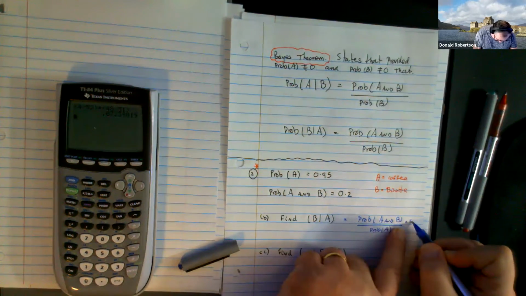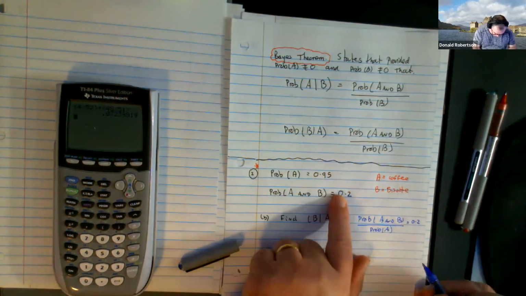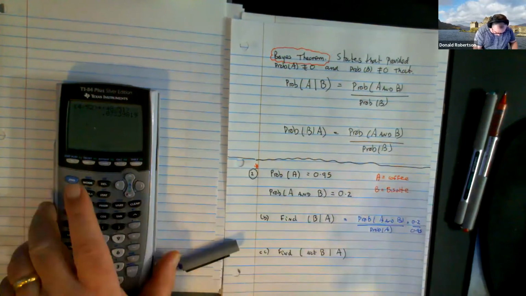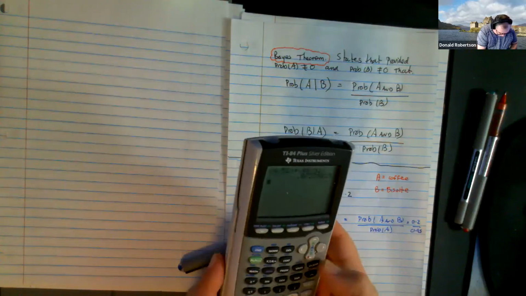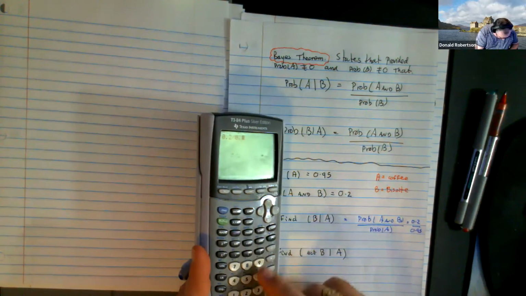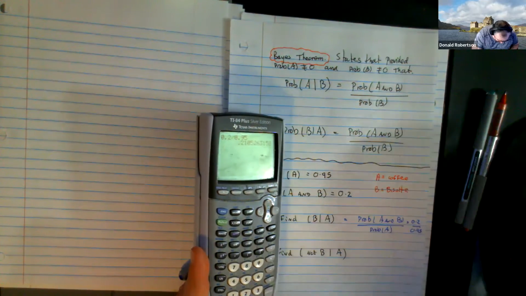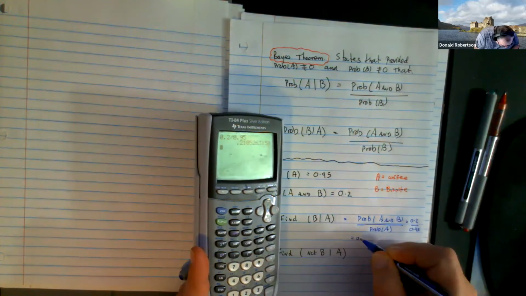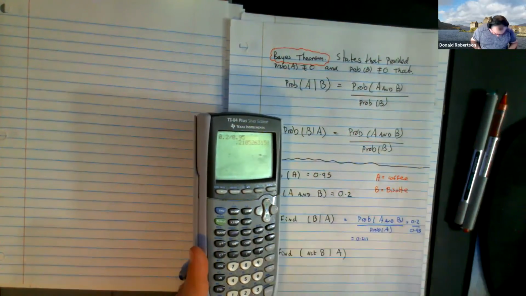There's both, and there on the bottom is that one. So I just go and I do 0.2 divided by 0.95, and the answer I get is 0.211, I believe.